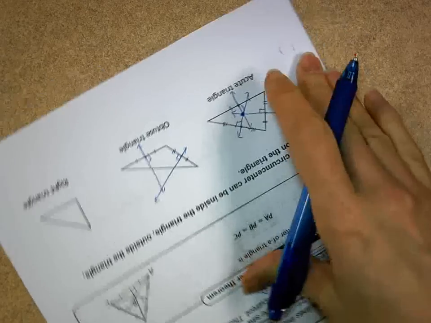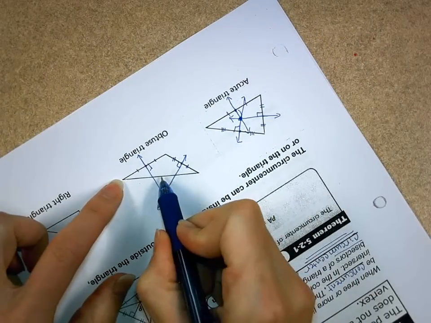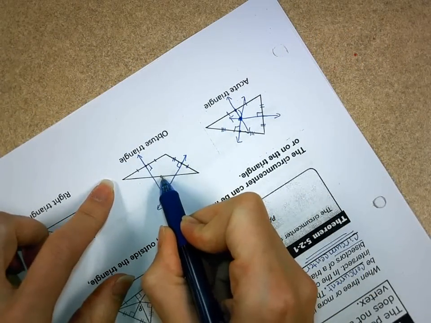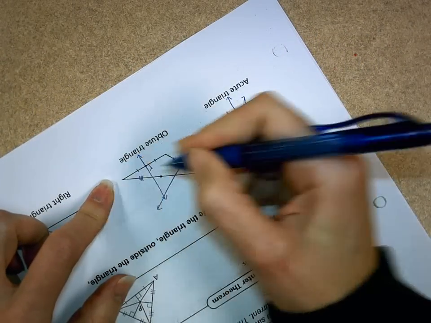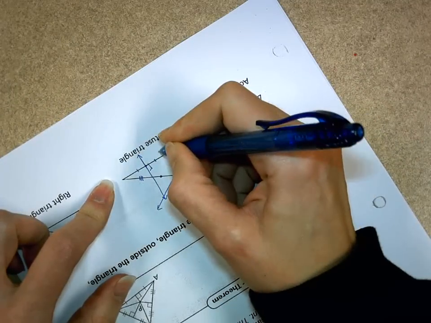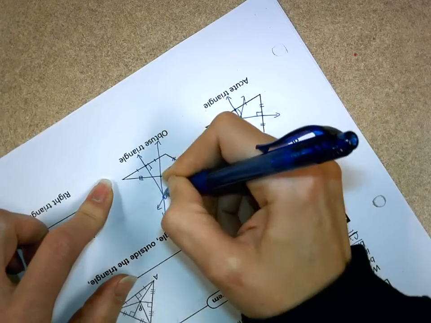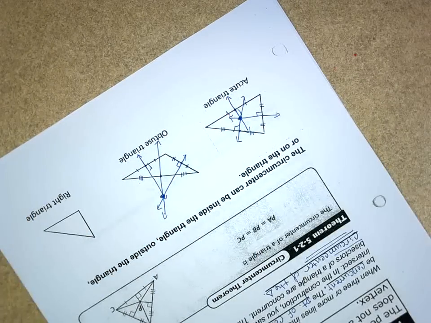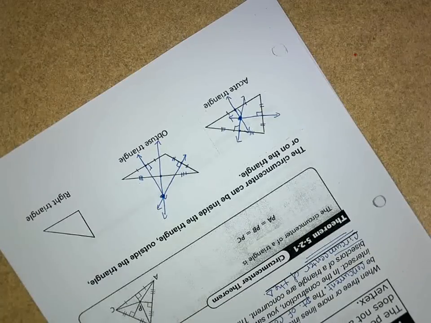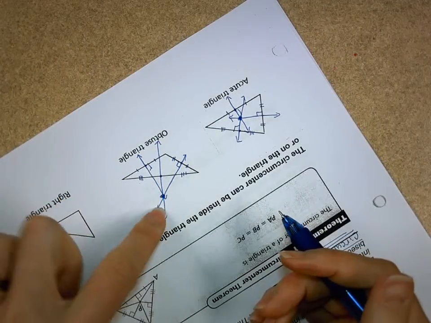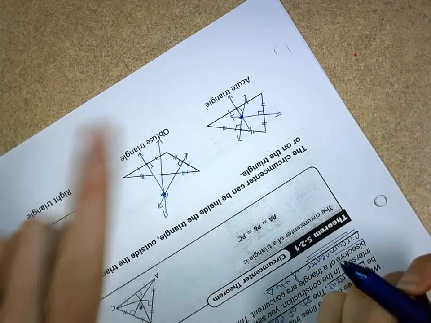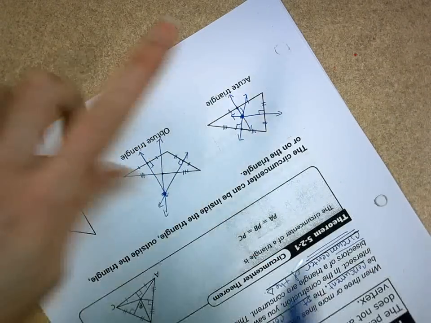And then I'm going to go to the far side, and I'm going to go through to the midpoint. The midpoint's about right here. And I'm going to draw this side. Notice they still intersect. That's your circumcenter, okay? So when you do that, notice with the obtuse triangle, it's going to be on the outside. When it was an acute triangle and all the angles are acute, the circumcenter is on the inside.